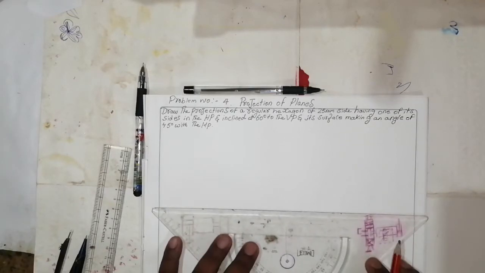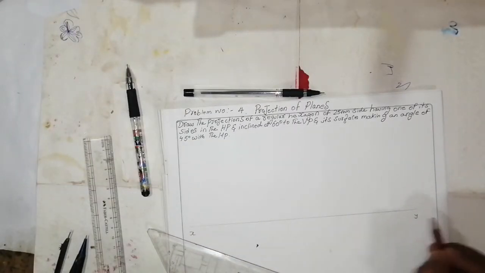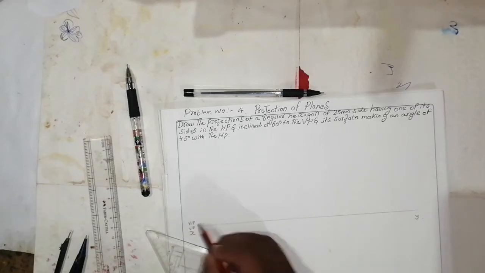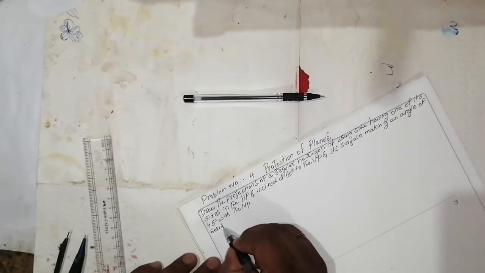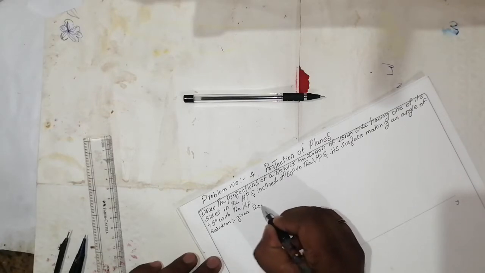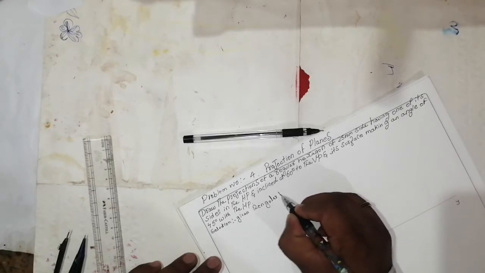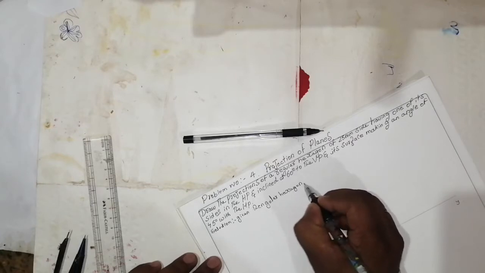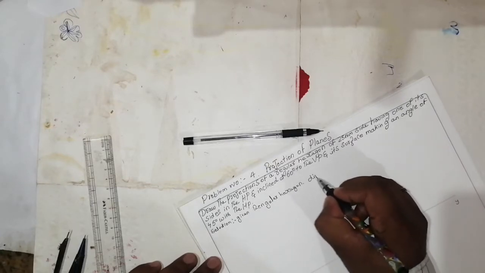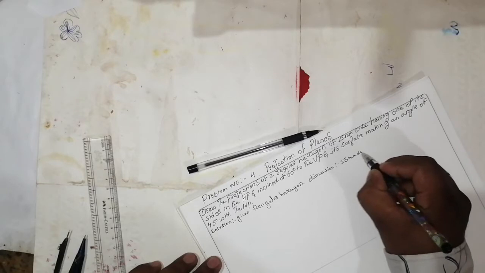Take an x-axis and y-axis like this. It's going to be x and y, HP and VP. So the solution: given is a regular hexagon. It's given like this. Dimension is 25 mm.